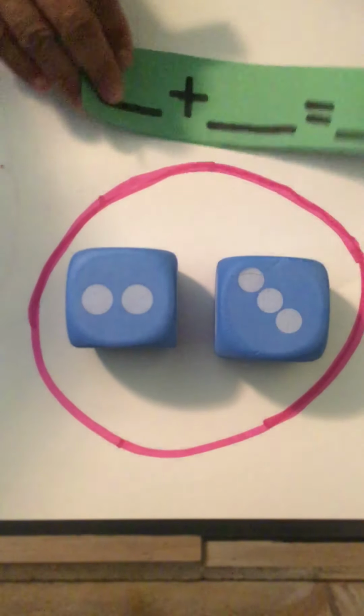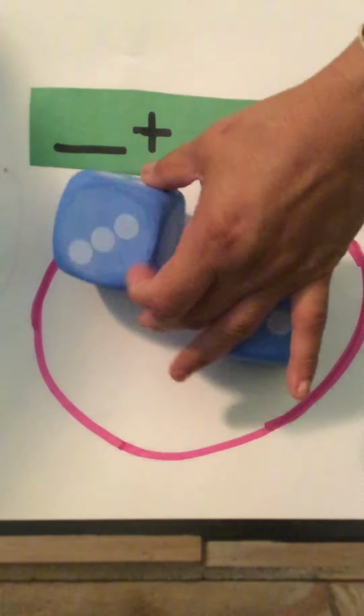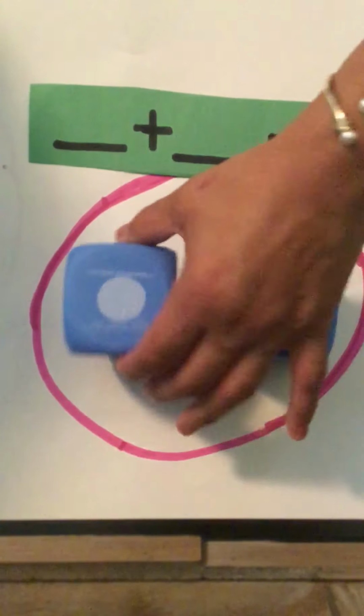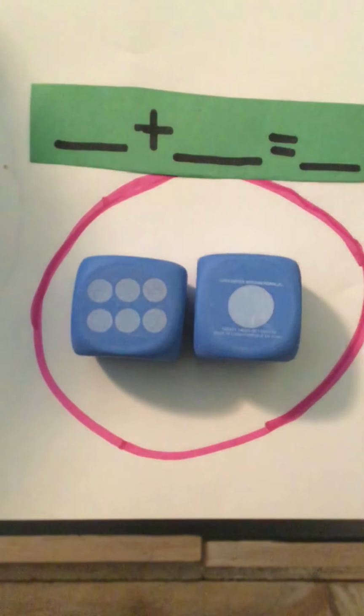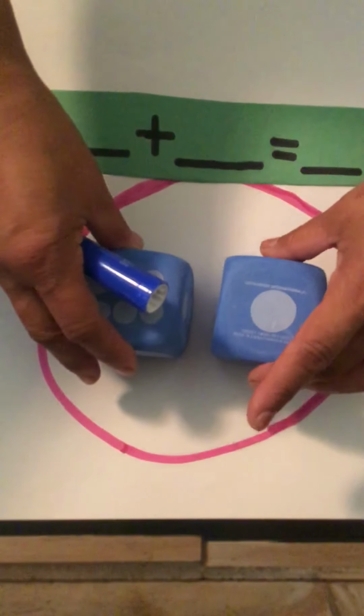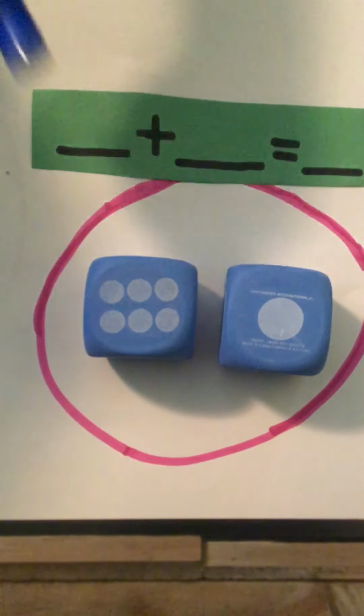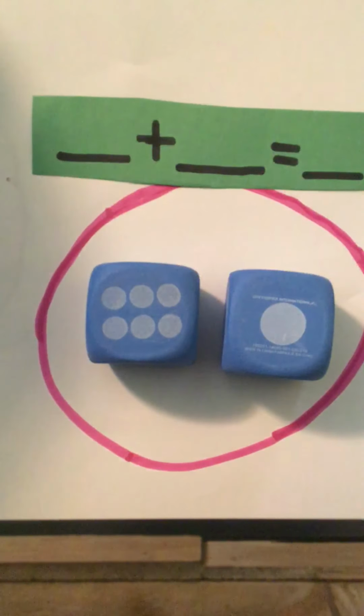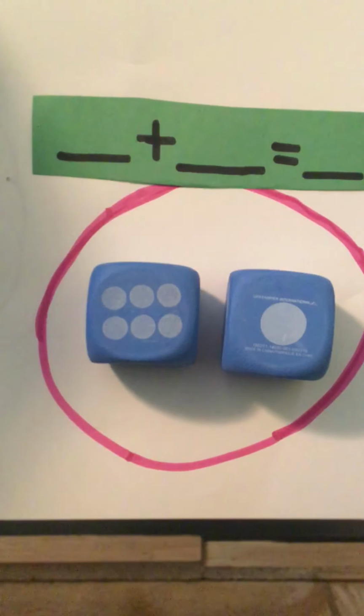And guess what? I can make this a different one. Let's see. I think I want to do 1 here. Ooh, look at this one. Actually, let me switch them. These are pretty cool. You can actually roll them, but I'm just going to turn mine. Okay, and remember, you can also create a story. Let me tell you a quick story using these dice as models. There are 6 birds flying in the sky. One more decides to fly with them. How many birds are flying all together?